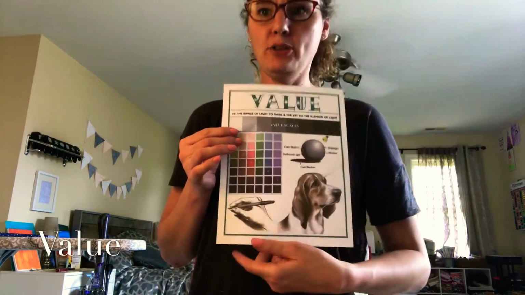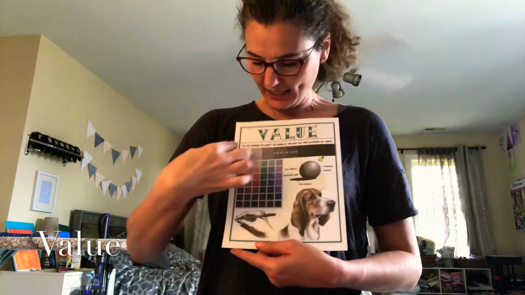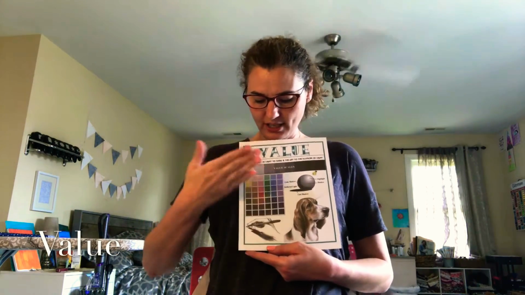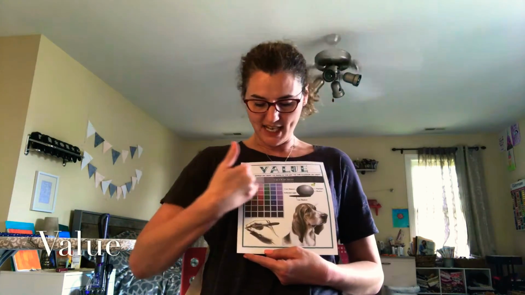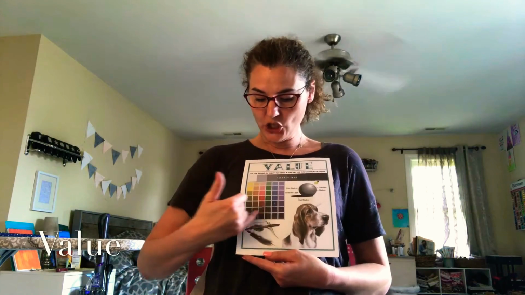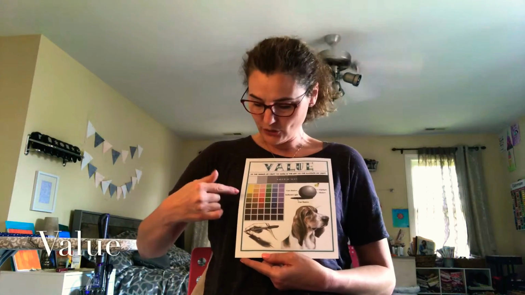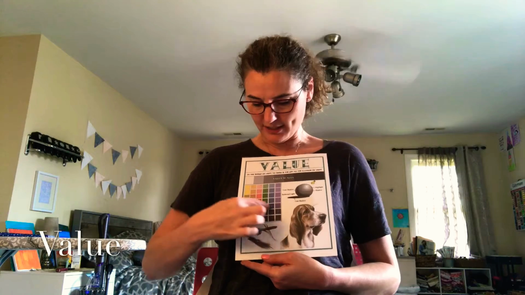So if we look at this poster, we see a value scale from white to black, which shows all these grays in between. And then we see the color scales from light to darkness. And in second grade, we don't really talk a whole lot about tints and shades. We do a little bit, but a tint is the lightest of a color, and the shade is this darker section. Tints and shades. The actual color is probably about right here. Okay, actually it's right there.